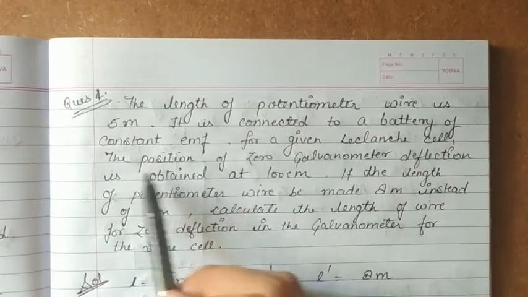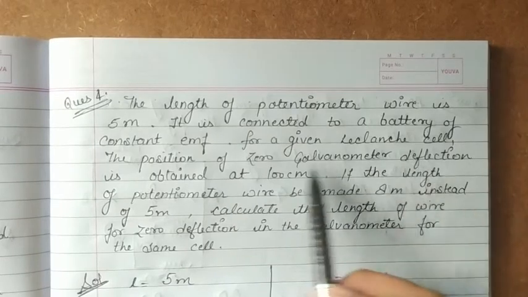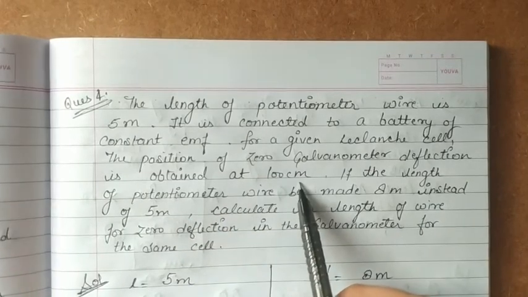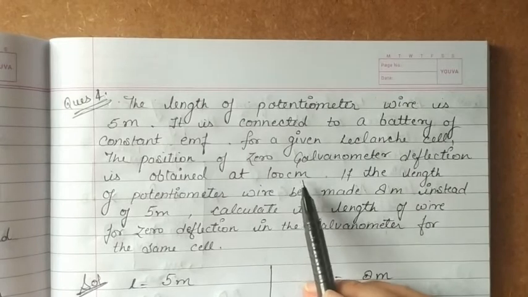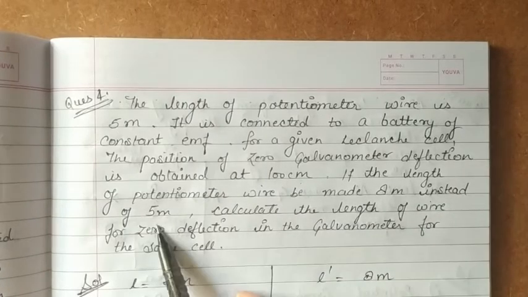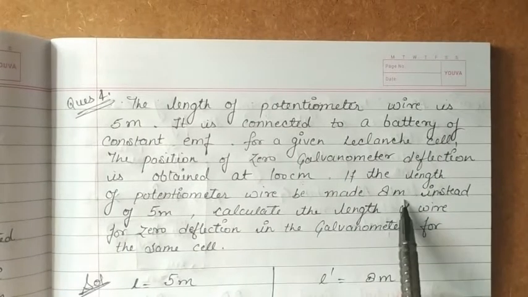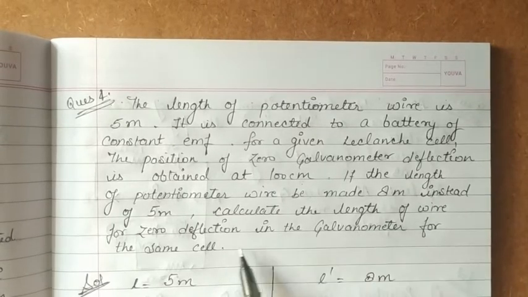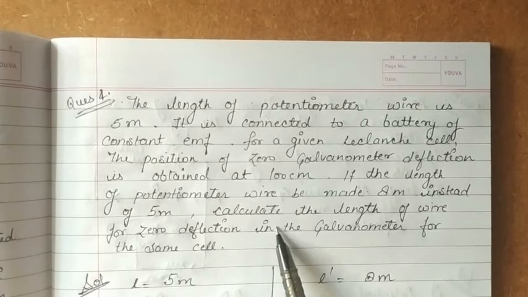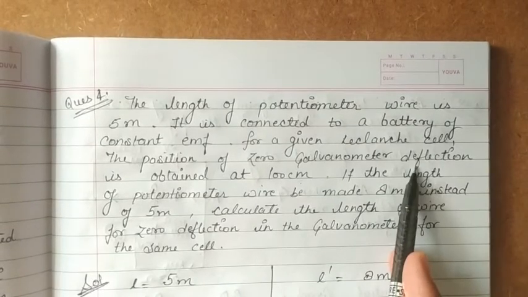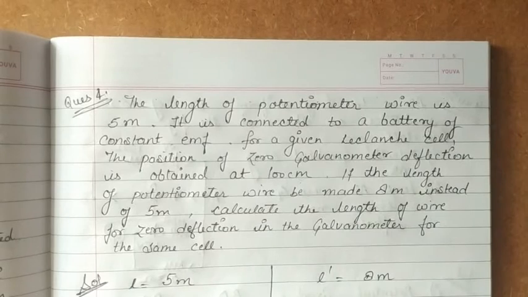Now, for a given Leclanche cell, the position of zero galvanometer deflection, meaning balanced point, is obtained at 100 centimeter. For a given cell, the balanced point is at 100 centimeter. If the length of potentiometer wire is made 8 meter instead of 5, then we want to calculate the length of wire of zero deflection in the galvanometer for the same cell. Alright, so we have kept the cell the same and we are going to calculate the balanced point for the same cell. But the potentiometer wire we were using earlier was 5 meter in case 1, and in case 2 we will use a wire of 8 meter length.